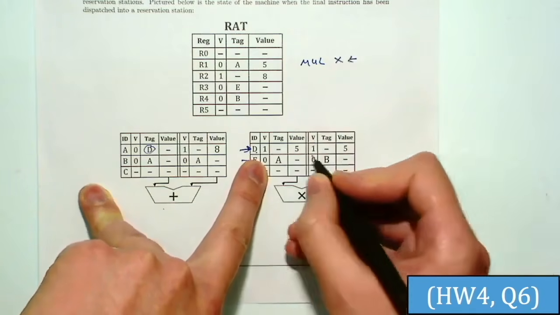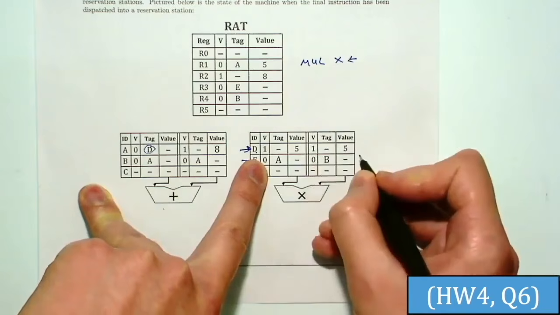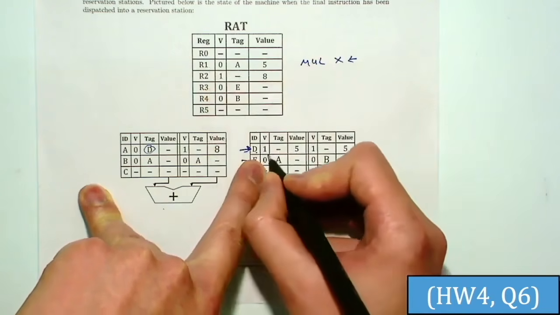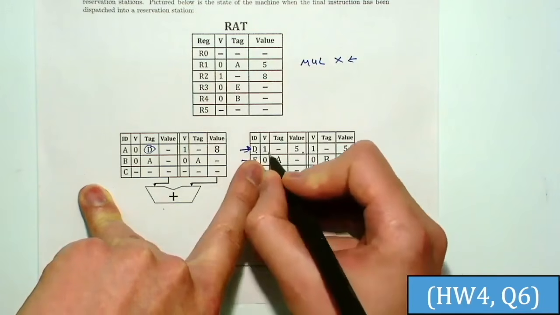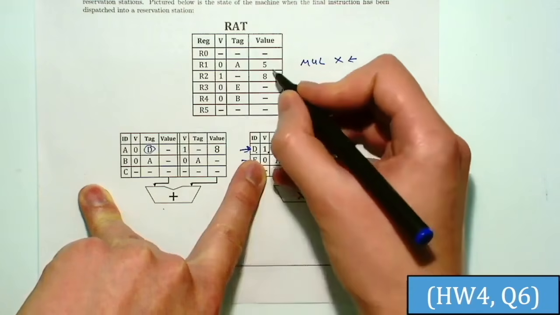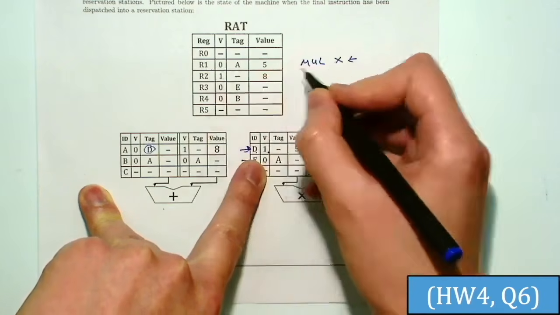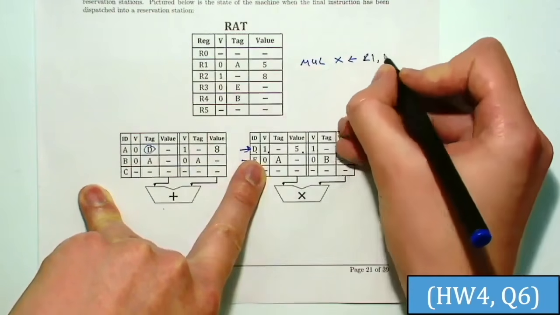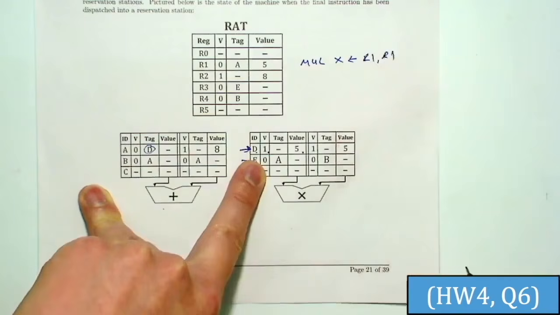And the source registers are R1 and R1, which we can tell based on this information here. The source operand is valid and it is 5, and only R1 has its value set to 5. So the 2 source operands are R1 and R1.